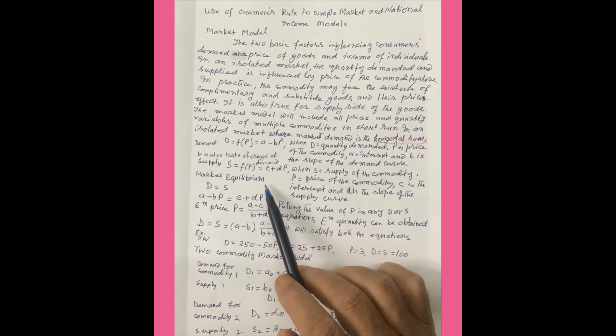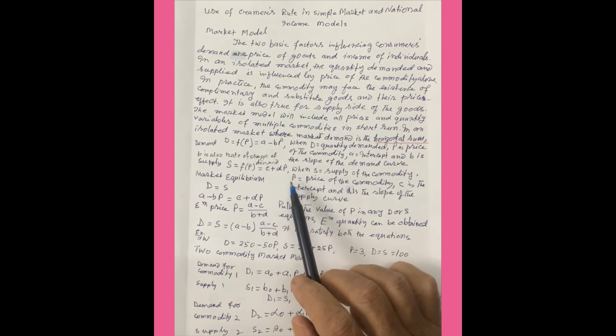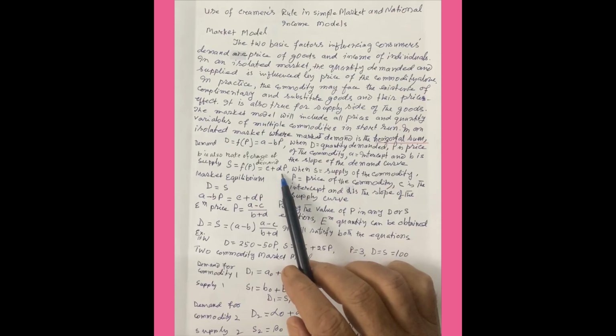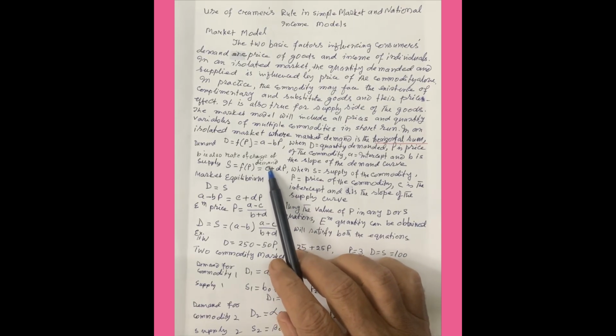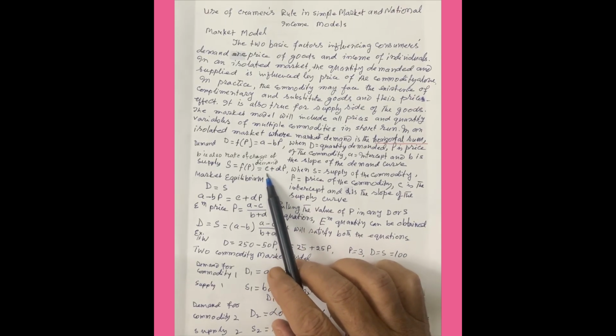That means supply may not start from below the x-axis, because they will be professional and will think of profit in the market, so they will not start from the negative point of the supply.